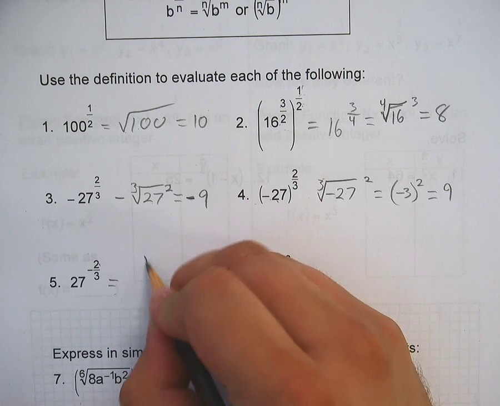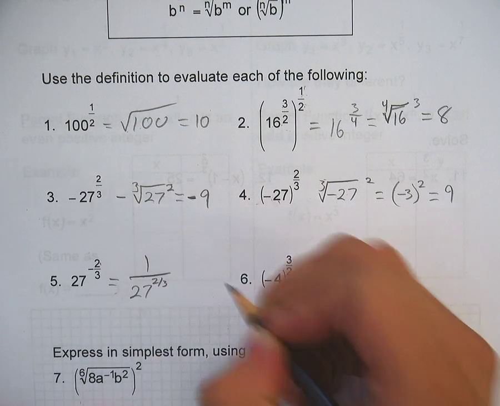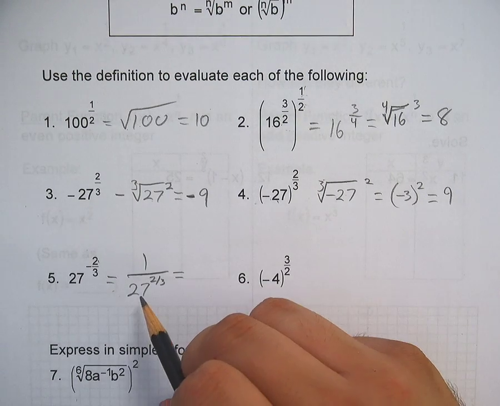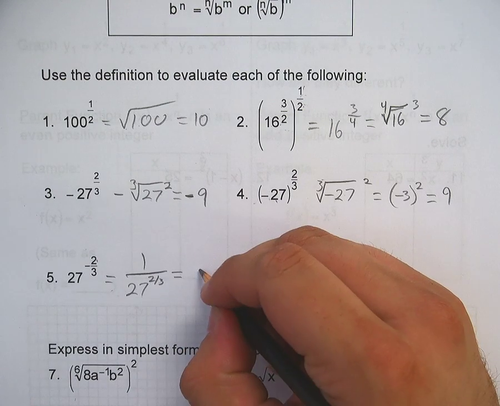This is going to be 1 over 27 to the 2/3 power. Flip the negative down. Which 27 to the 2/3 power we said is 9, right? Cube root of 27 is 3, squared is 9, so this is 1 over 9.